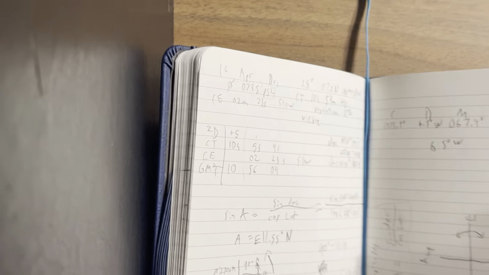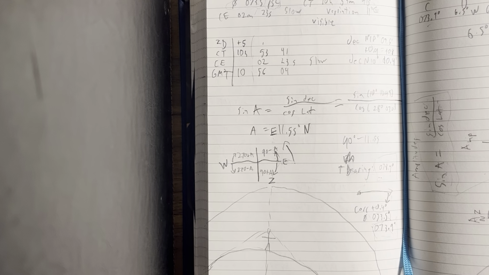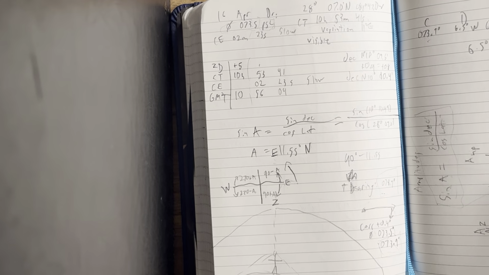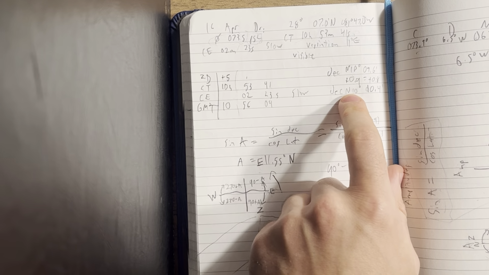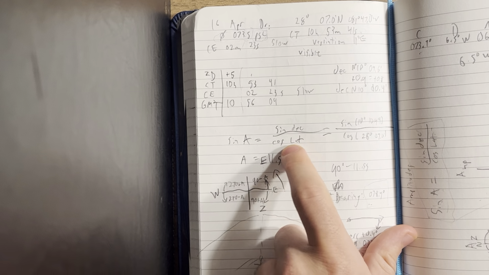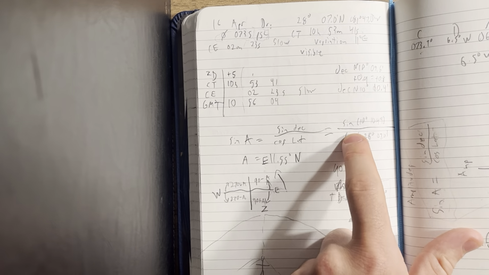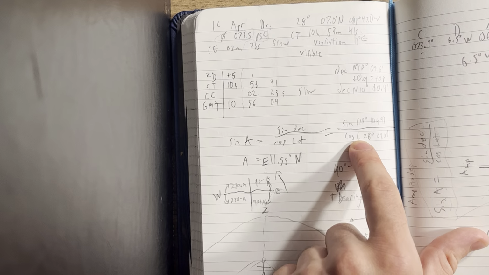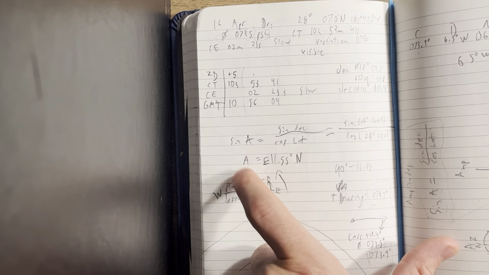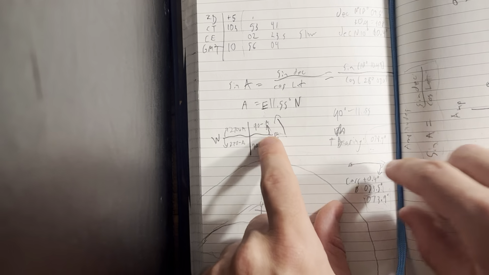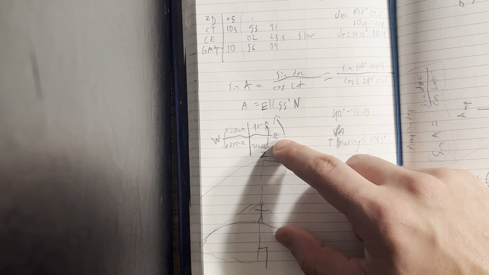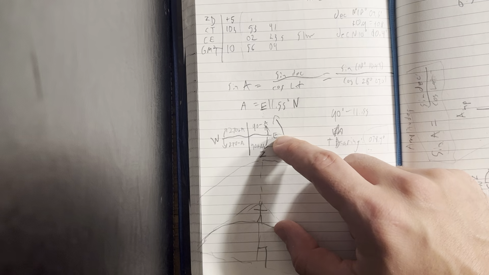To review, when you get an amplitude, the only thing you need to find out of the book is declination. And then you just quickly perform this formula here, sine of declination over cosine of latitude. That will give us our A value. You have to then remember whether your A value is affected by east or west.